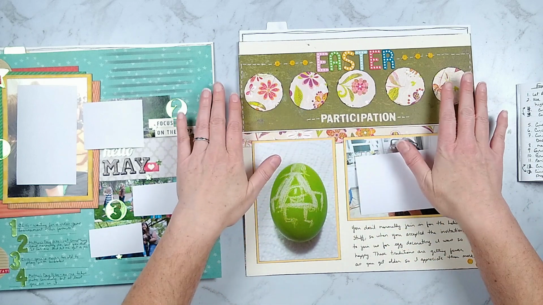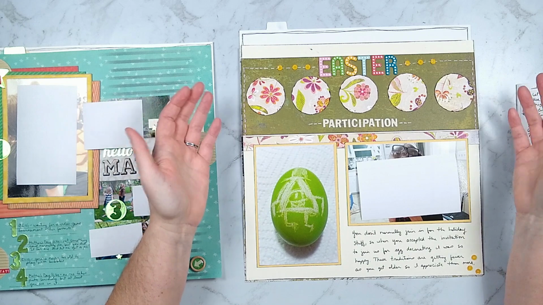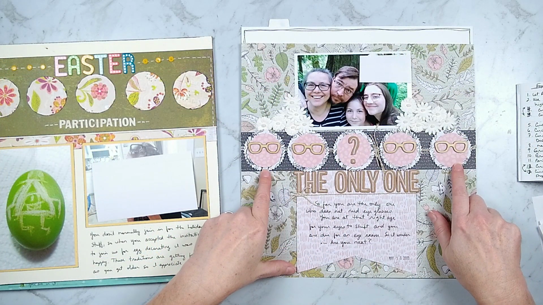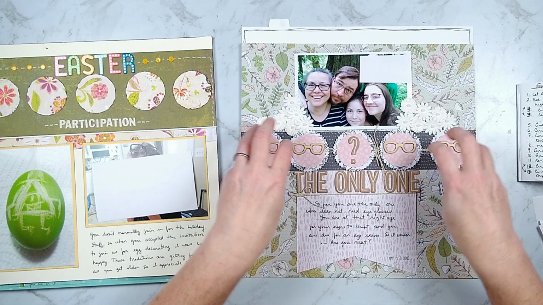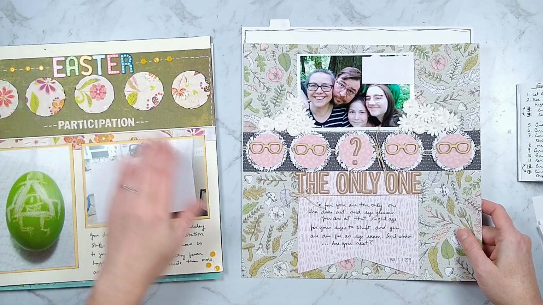All right, here I've used a row of circles, and that is some of the main embellishing on the page. So that is pretty simple. Here you can see another row of circles, and I've used them to hold actual embellishments, so they can be placeholders as well as the actual embellishment themselves.